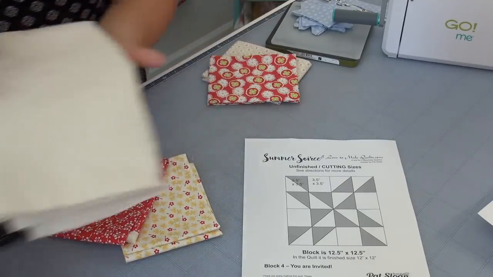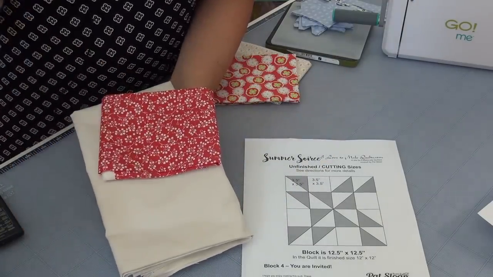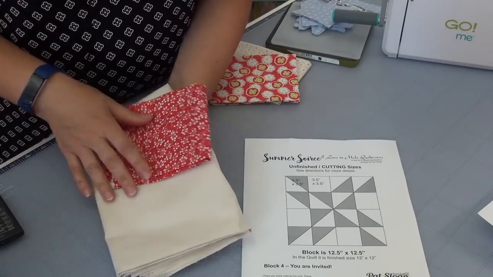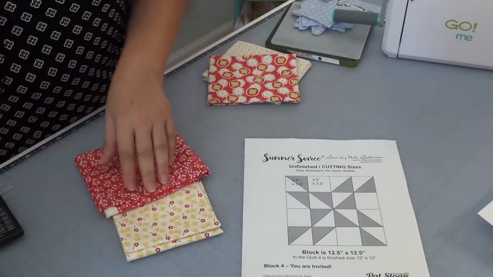Now, of course, you could use your actual background fabric, that I called background, because that is an option for you, but I'm trying to use these lights for mine. And that's a good one. This is a good one.